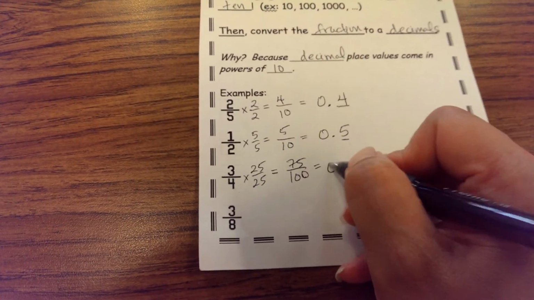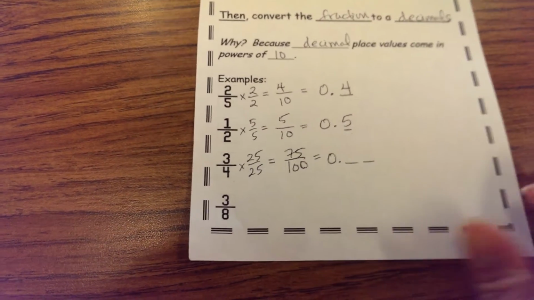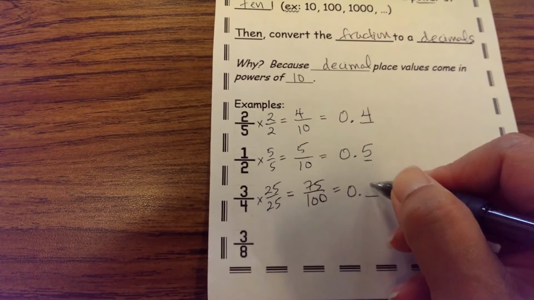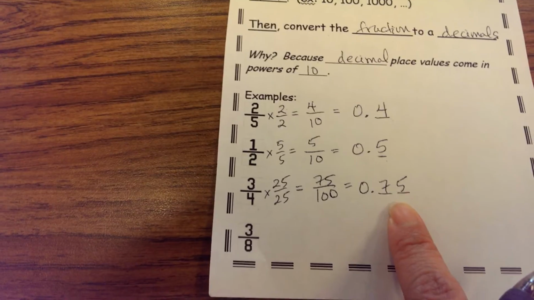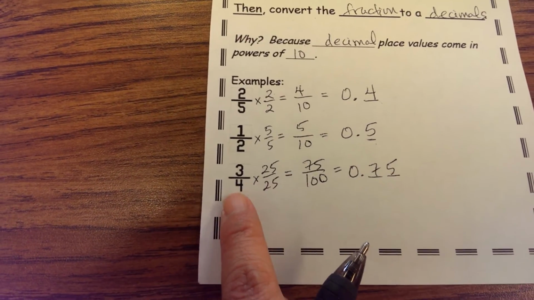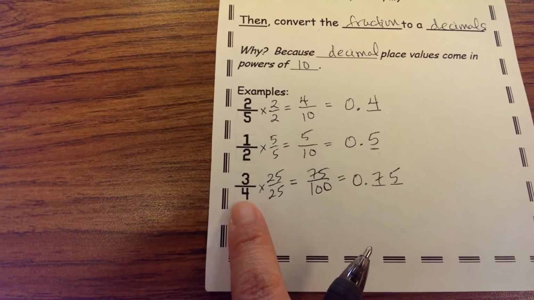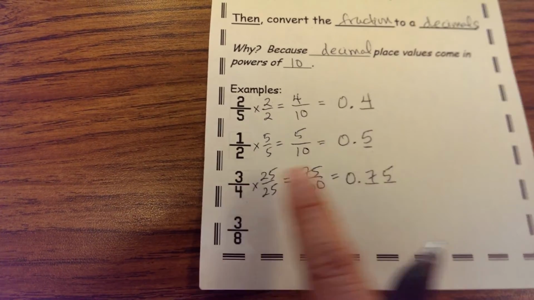The hundredths spot is 2 spaces behind the decimal, so your 75 hundredths must fit in the hundredths spot. That looks like 75 cents, right? That's why when you see fourths, you think quarters. 4 quarters make a dollar. If you only have 3 out of 4 quarters, you have 75 cents.